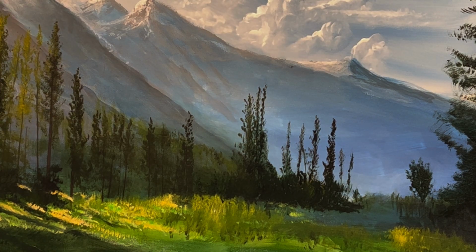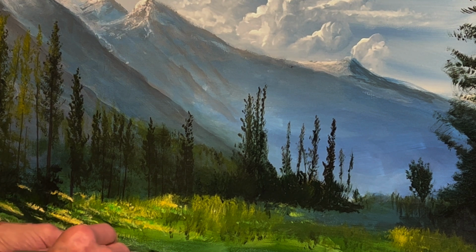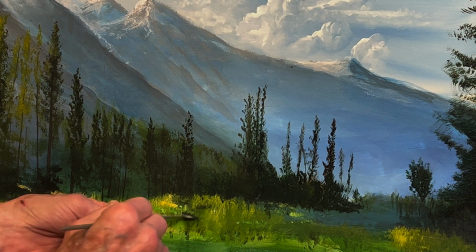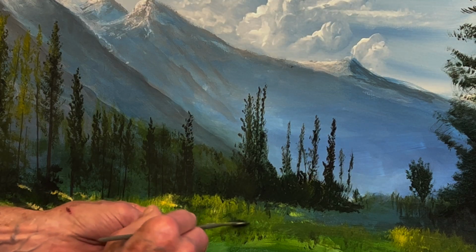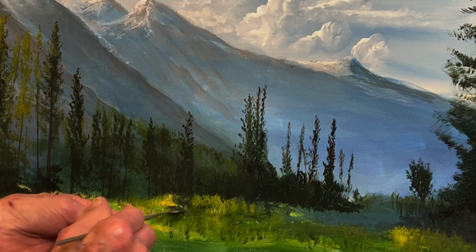See how these shadows are coming in? And up in this area, get some more.